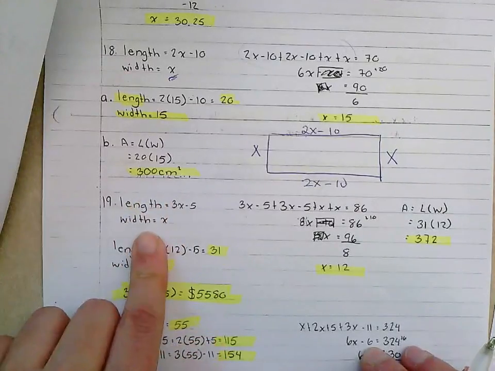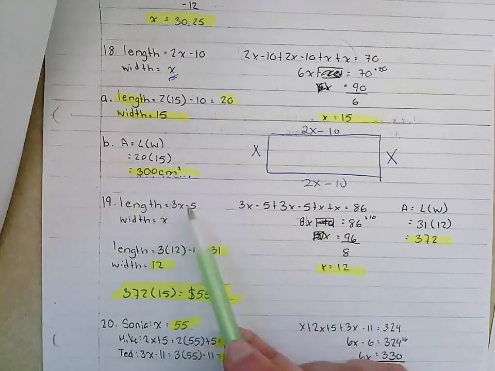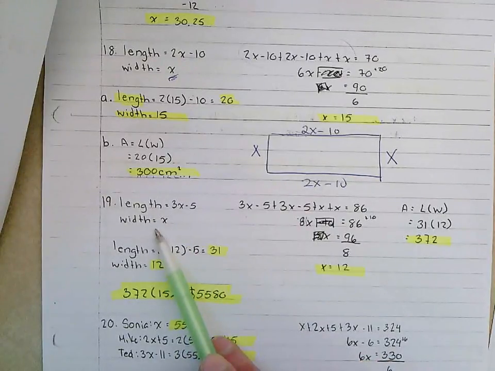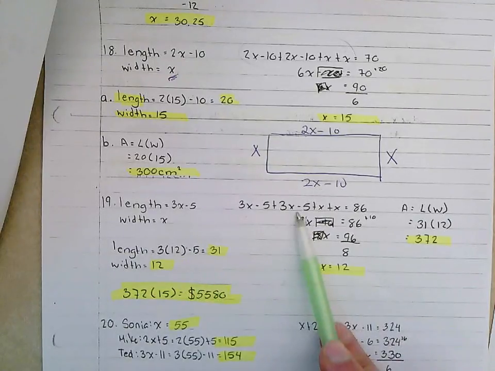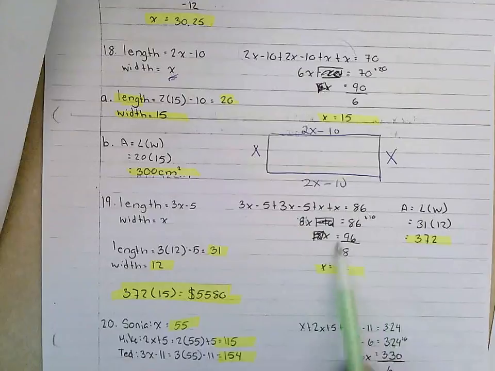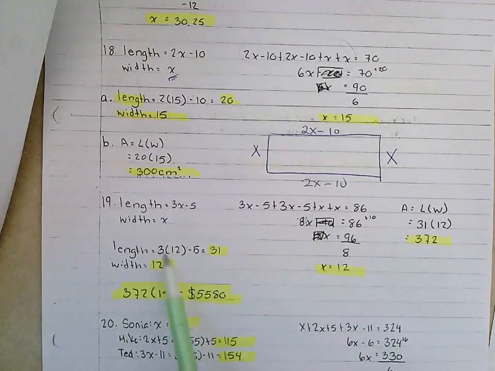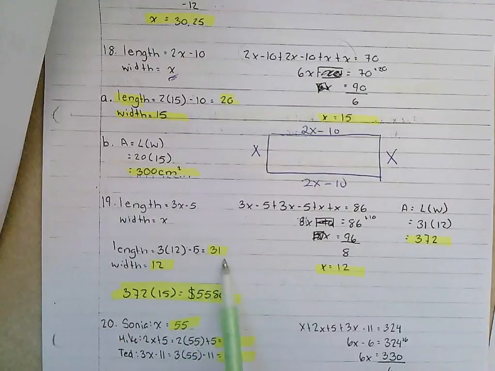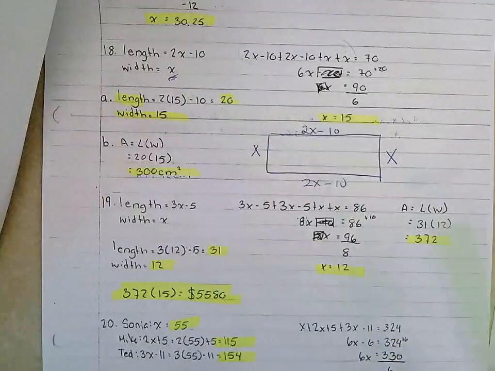Do you understand? Let's go to 19. The answers are here. The length is, so I always start with the width, although I put width is always x. Then I see that the 3x minus 5 is there. 3x minus 5, 3x minus 5 plus x. Again, x is 12 right there. And if x is 12, then 3 times 12 minus 5 is 31. For the parents that are helping, or the tutors that are helping, this is how you get full marks.